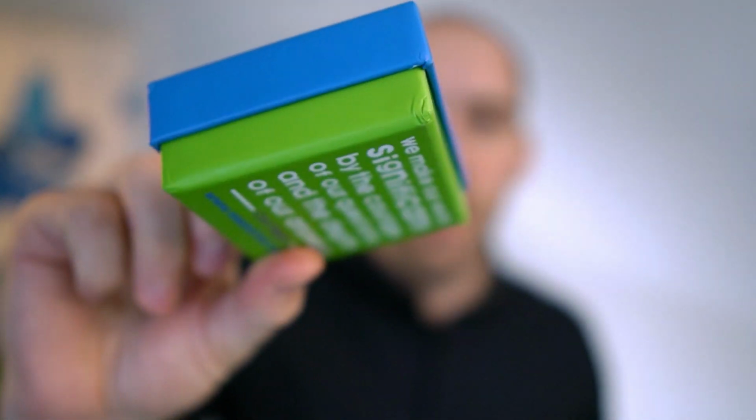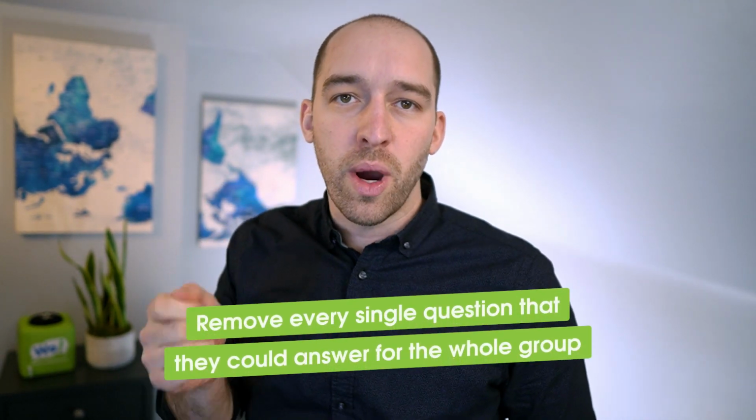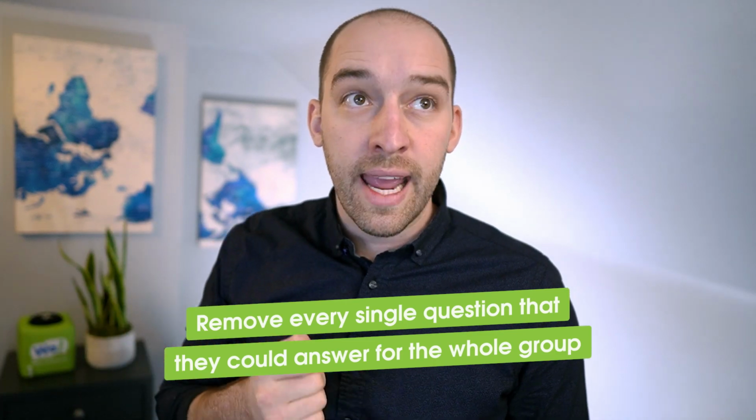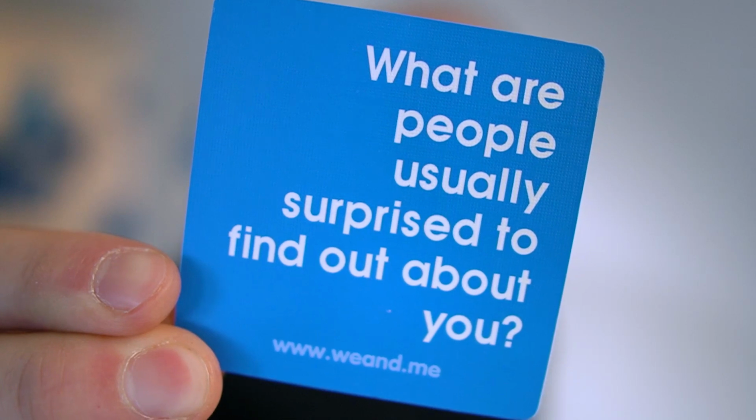And one of the exercises I decided to do, and this was the first time I ever led this, was I took this deck of We Connect cards, 60 questions in them, and I laid them all out on a table, and I challenged the group to remove every single question that they could answer for the whole group. So if they felt they could answer this question for the entire group, then anybody was permitted to remove that from the table.